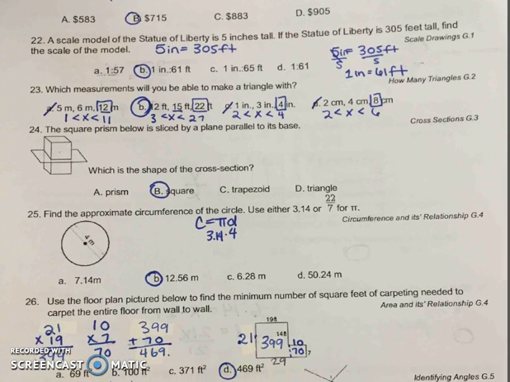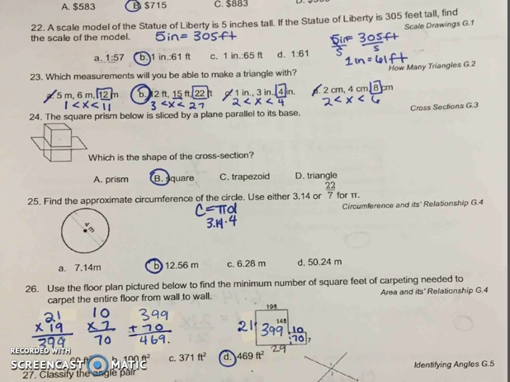So for B. Number 22 says a scale model of the Statue of Liberty is 5 inches tall. If the Statue of Liberty is 305 feet tall, find the scale of the model. Okay, so I went ahead and simplified their words into an algebraic representation here. So 5 inches equals 305 feet. And this is like a unit rate. And I want the unit rate, as always, over 1. So I need this right here to figure out how many feet are in 1 inch. So this needs to become a 1. So if I divide this 5 by 5, then I can make this a 1.